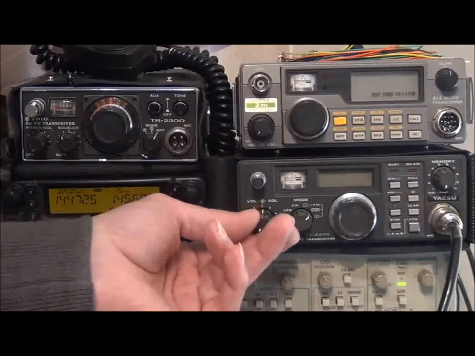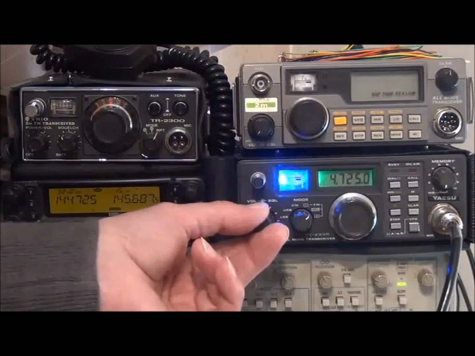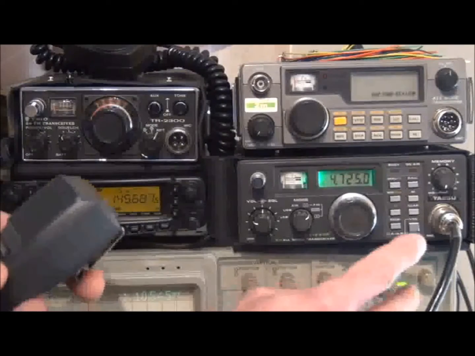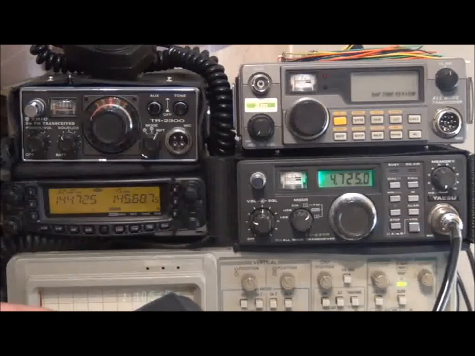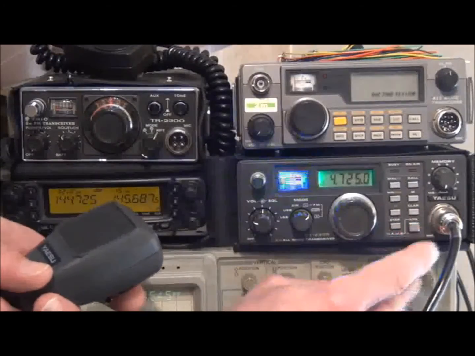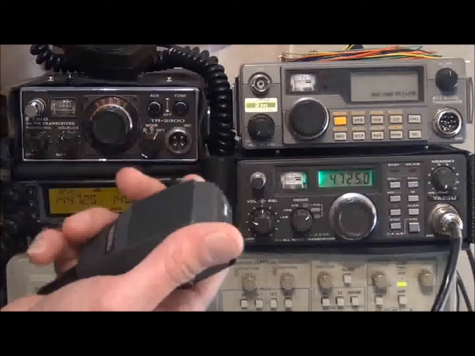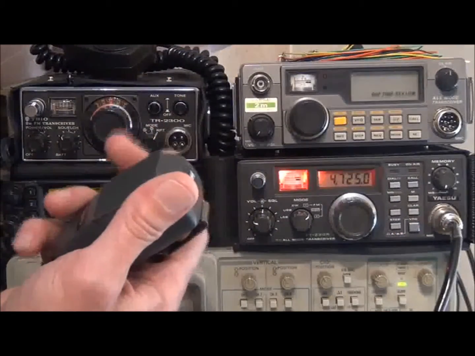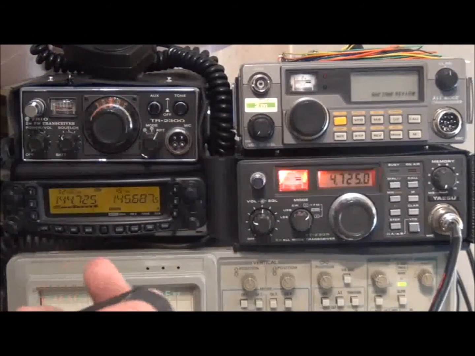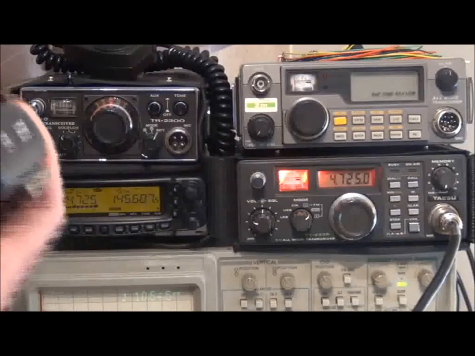I'm going to power off, power back on. That gives us now the option to be able to change the tone frequency. In this case, I'm going to select tone A, which is 67 Hz. I'll lock that into the volatile memory. Okay, so we're now on 67 Hz. There we go, no audio.